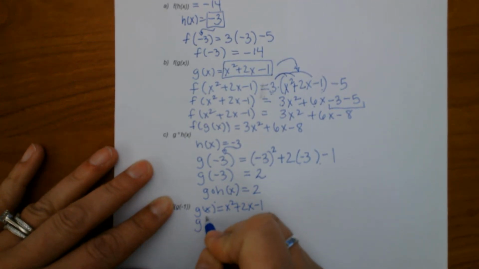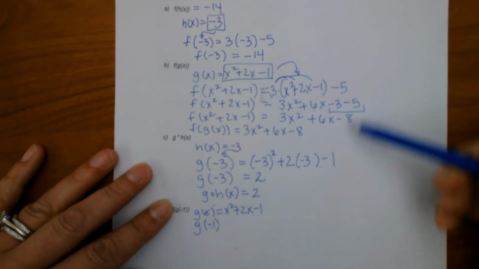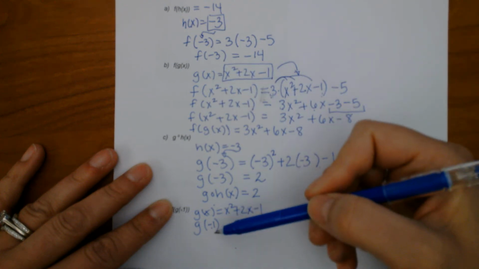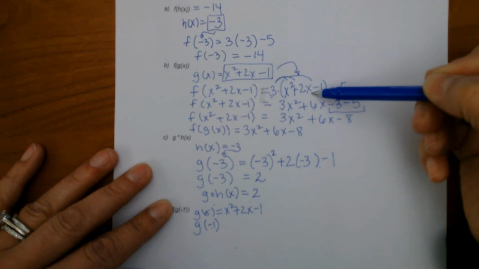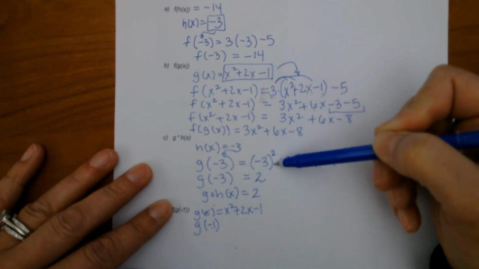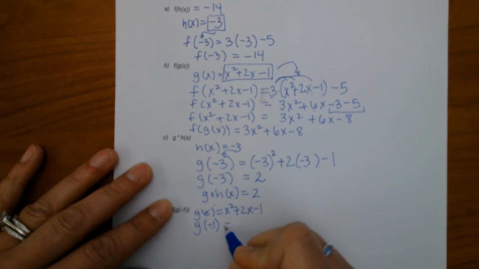Now, this g of -1, I'm going to input. So now I actually have to input a number, everybody. So first, before all of these, I just wrote the function down. Here I wrote it down, I put it in. Same thing, I wrote it down. Now they're telling us put -1 in first.